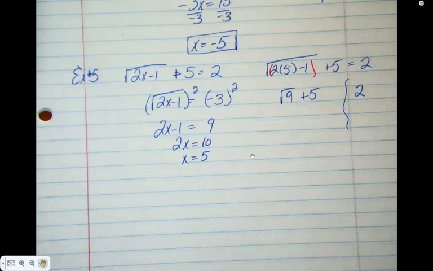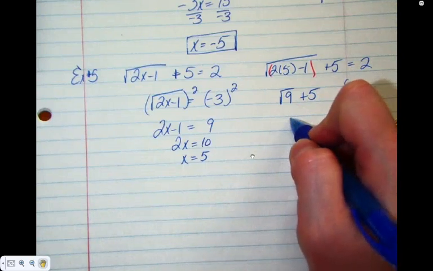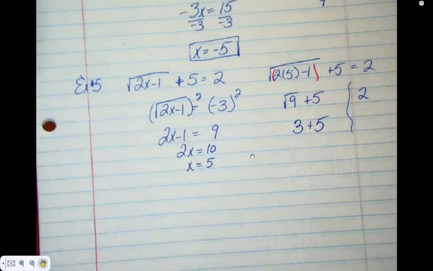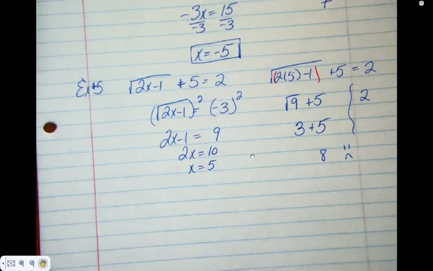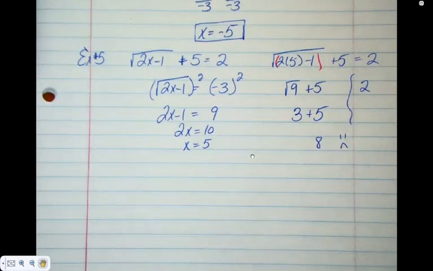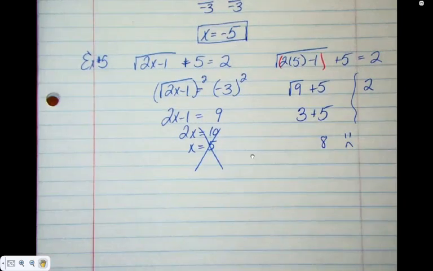Then the root, so root of 9. 3 plus 5. Oh, wait, 8 equals 2? Sad face. There's a special equation. You solve it, it looks fine. You're like, 5 is an answer, but when you go to check it, does it work? That means we just cross it out. Really? So what is the answer to this question? There isn't one. It tells you there is absolutely no x value that will solve this equation. There is nothing we can put in for x that is going to make this whole thing equal 2.